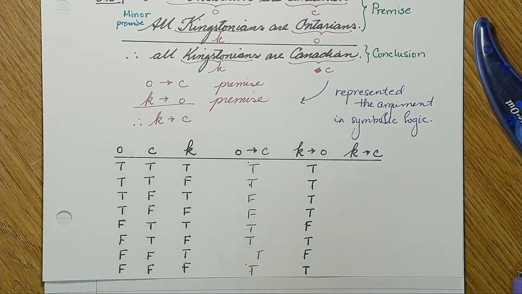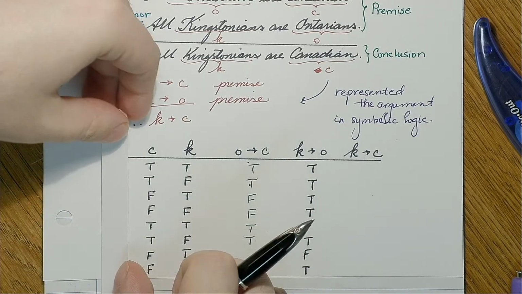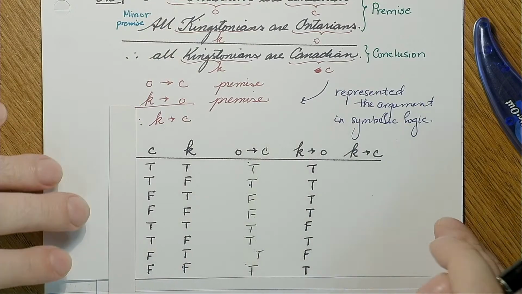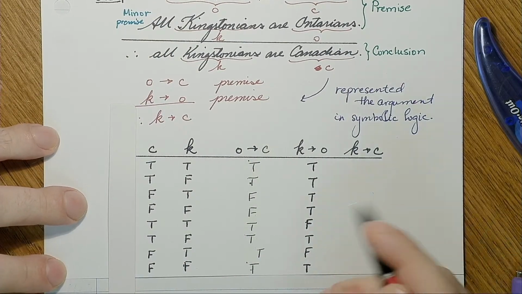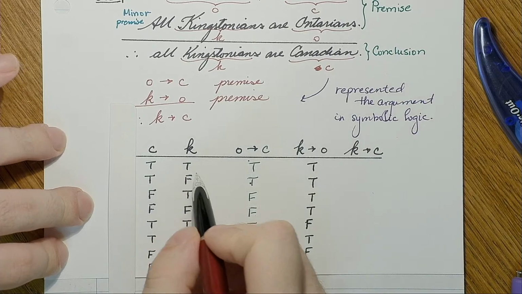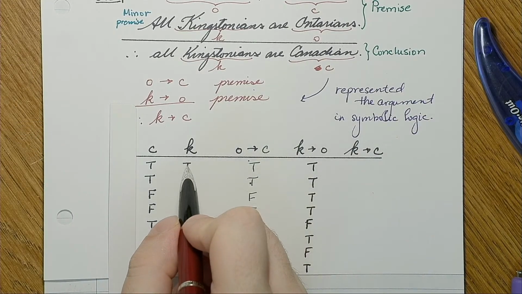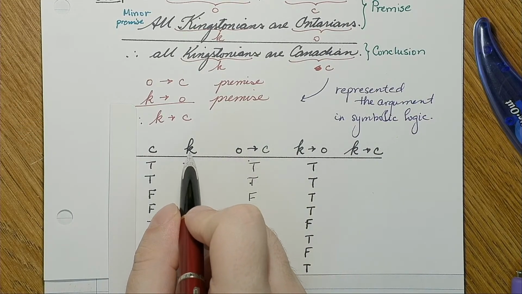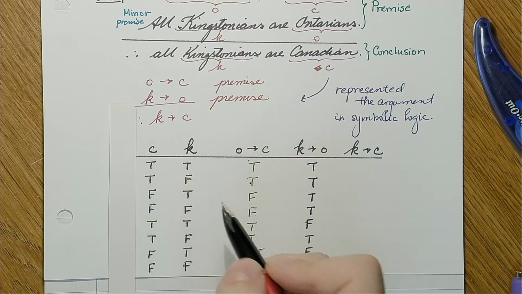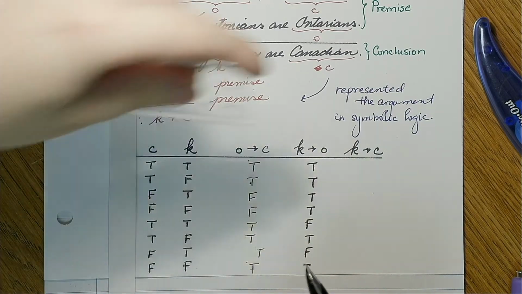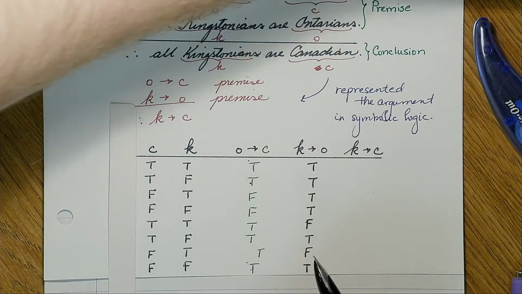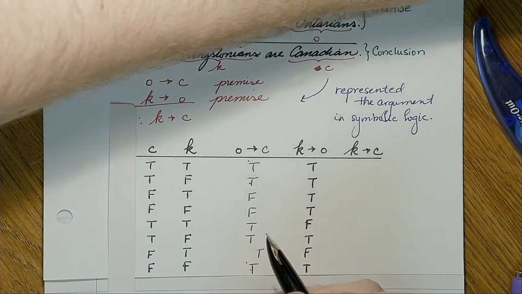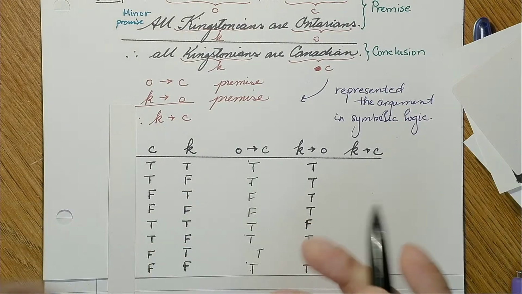And lastly, I'll cover up the O here. There we go. So the direction we're going is K to C. So let's do, oops, thought I had a piece of card here for that. There we go.